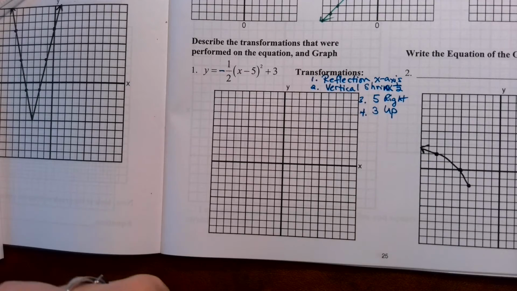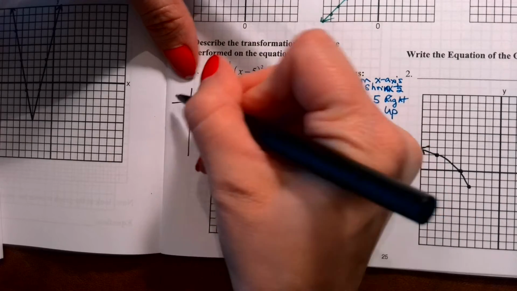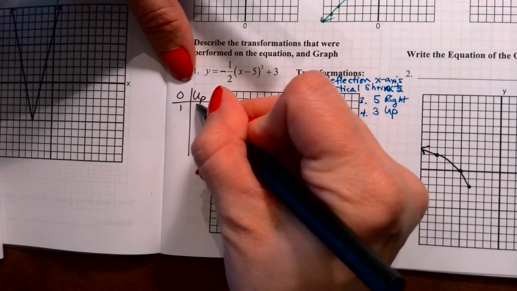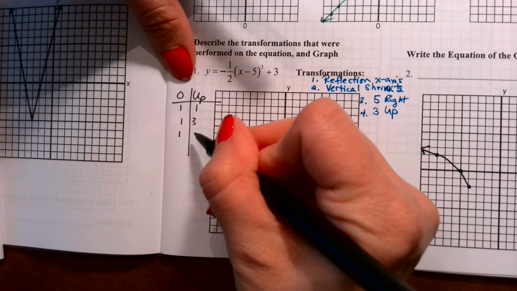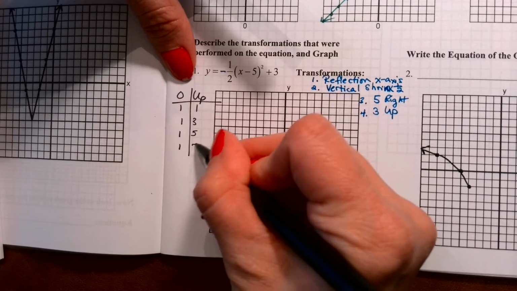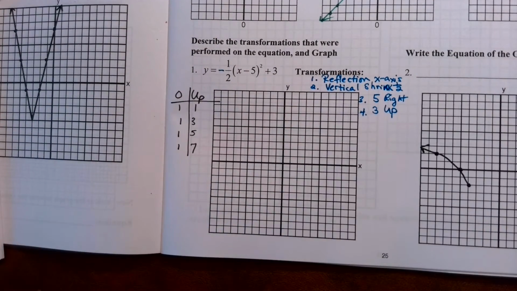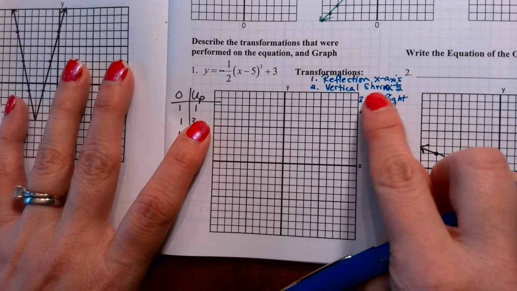The second thing that we're going to do is take a look at the growth chart for a parabola. Okay, so how does the parabola usually go? In terms of over and up, it's usually over 1, up 1, over 1, up 3, over 1, up 5, over 1, up 7. Okay, now that's the regular one. Do we have any stretching or shrinking? We sure do. We have a vertical shrink.